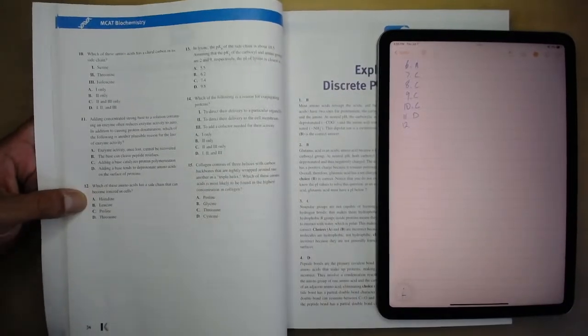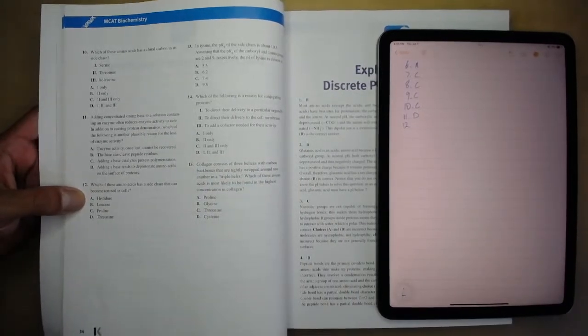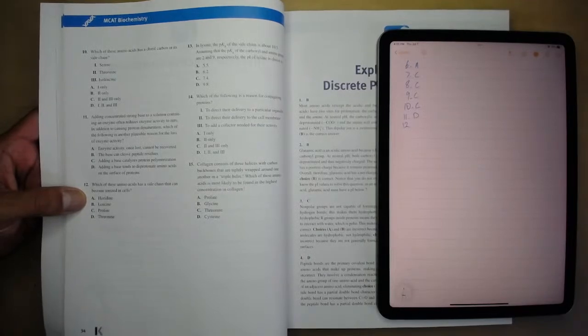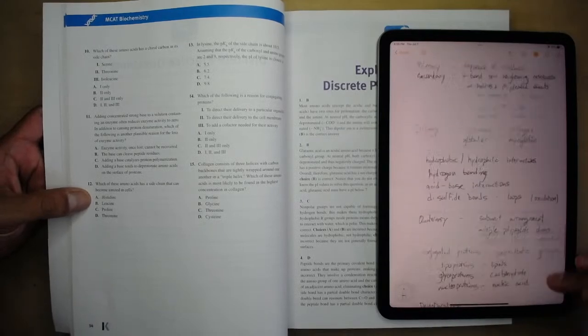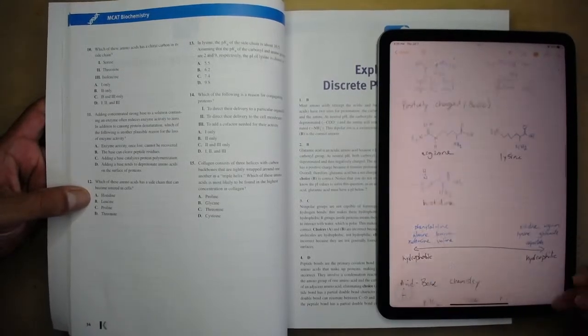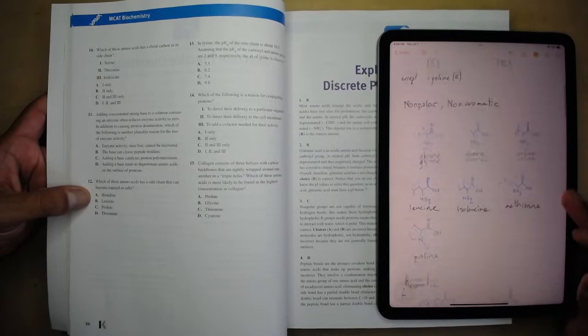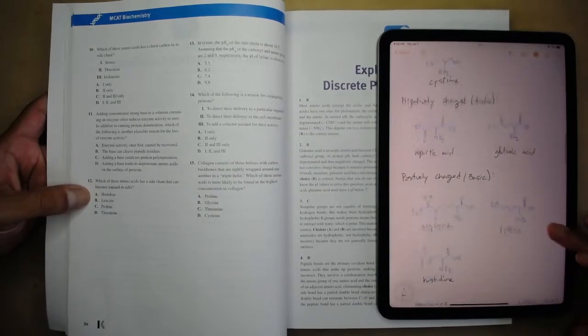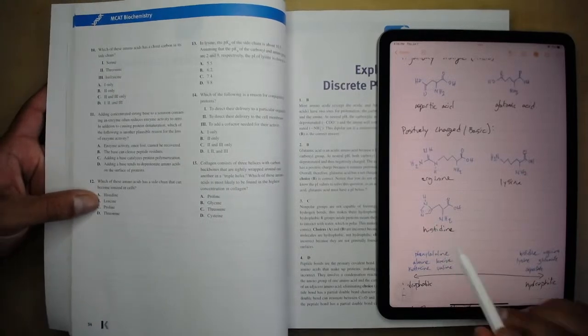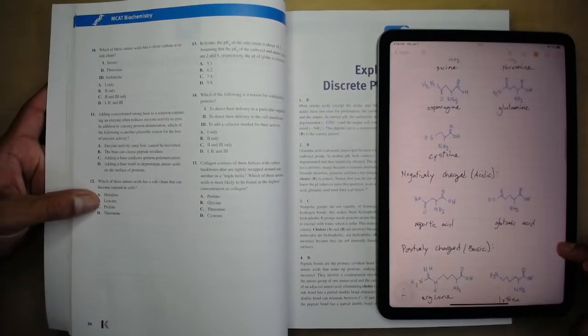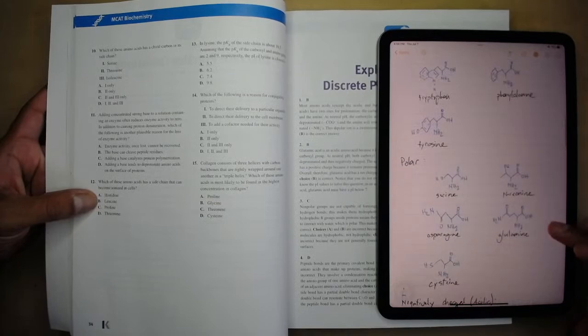12, which of these amino acids has a side chain that can become ionized in cells? Which side chain can become ionized? Let's run through them. Histidine. Can become ionized. So I think that's got to be it.